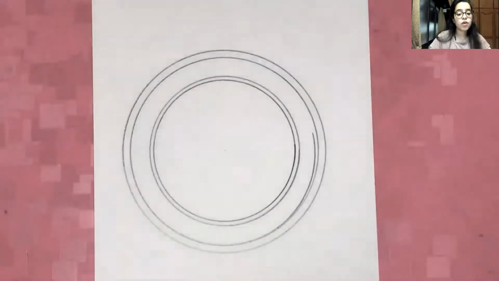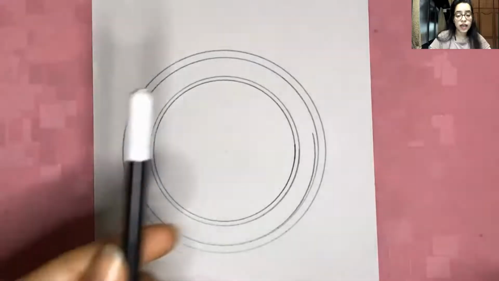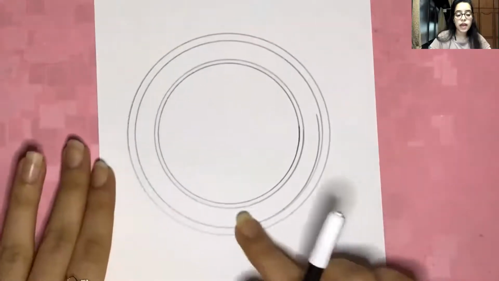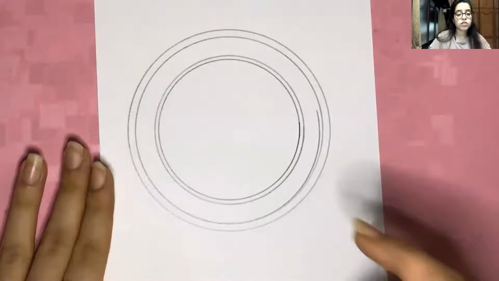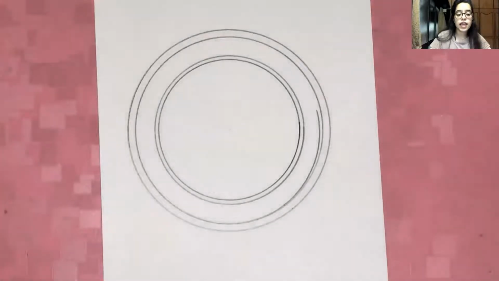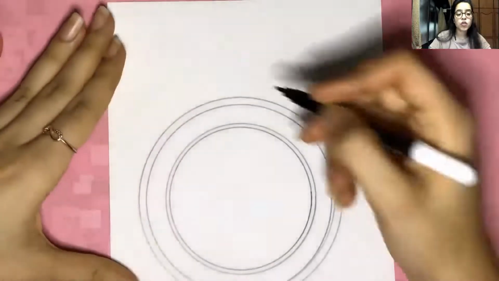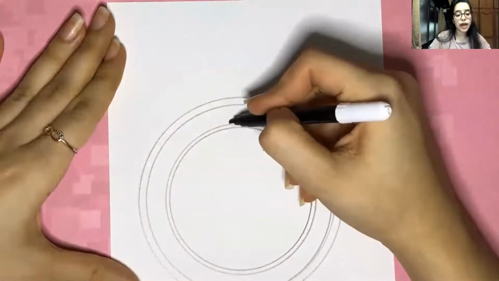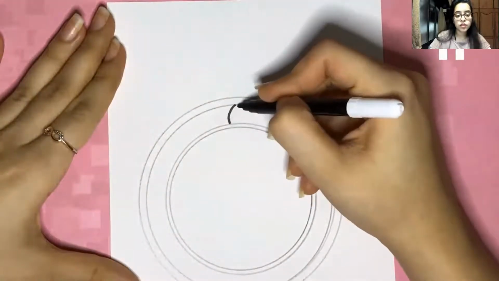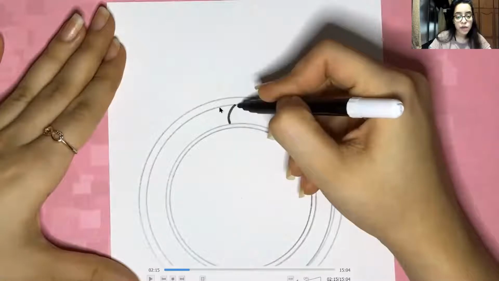You can keep your compass and the rounder aside. Pick up a black sketch pen. So either, as I said, a black sketch pen or a black gel pen or ball pen, any of what you're using, just take that. And now it's time to fill this gap with patterns. So just have a look, where am I actually creating these patterns?